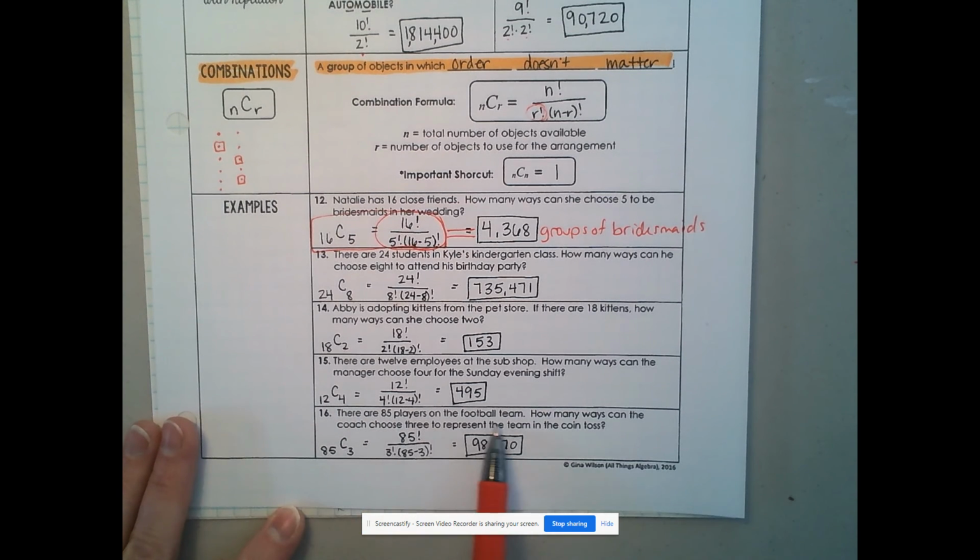There are 85 players on the football team. How many ways can the coach choose 3 to represent the team at the coin toss? If the coach is picking Arrow and Nathan and Kyle to be the 3 representatives, that's the same as Kyle and Nathan and Arrow. That's the same as Kyle and Arrow and Nathan. That's the same as Nathan and Arrow and Kyle. That's this part here where I'm getting rid of all the duplicates. There are 6 total ways to group those 3 kids, and it's the same 3 kids in the group. So that's really the main difference in a combination when order doesn't matter: you have to get rid of the duplicates.